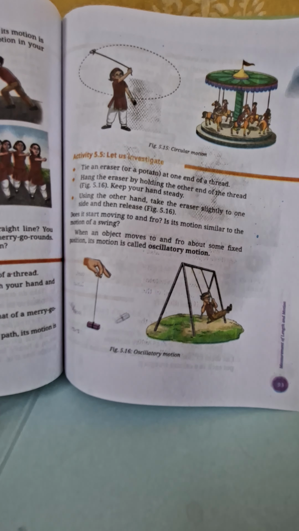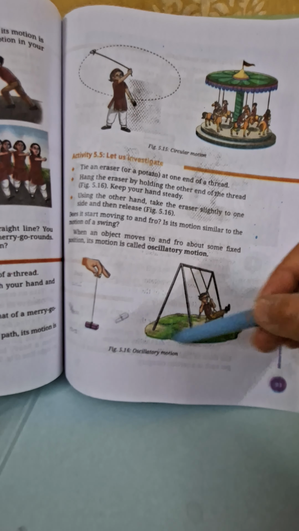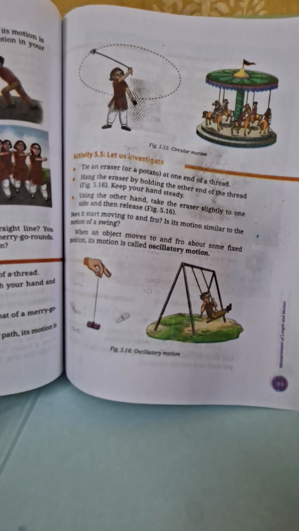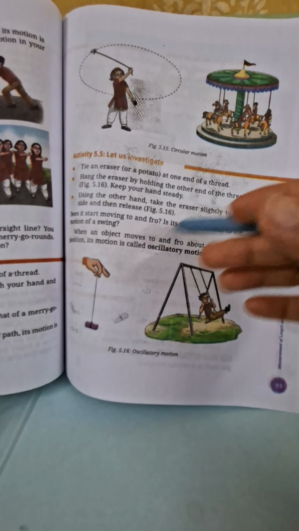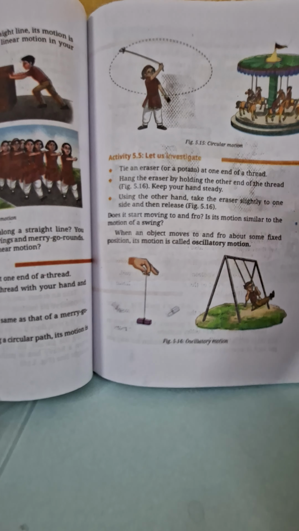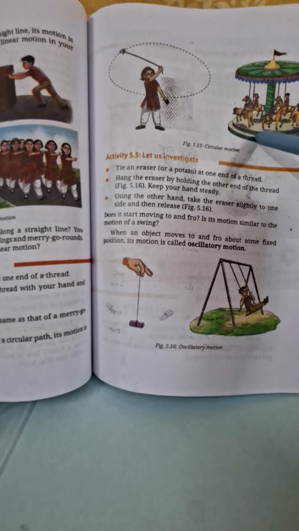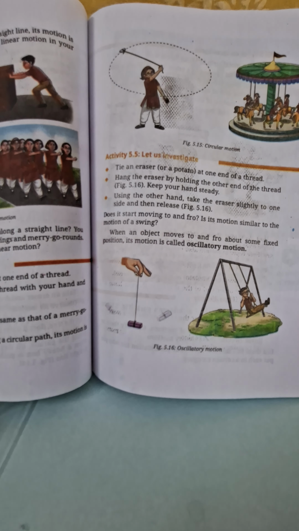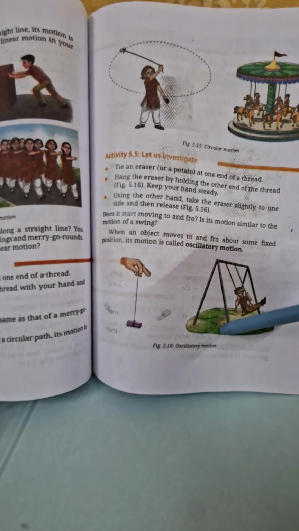But if you say a toy train which is moving in a circular path, that will be revolution, because the entire train is changing its position. So though they are circular motion, if the classification comes for circular motion, there are only two: rotation and revolution. Now we come to oscillatory.